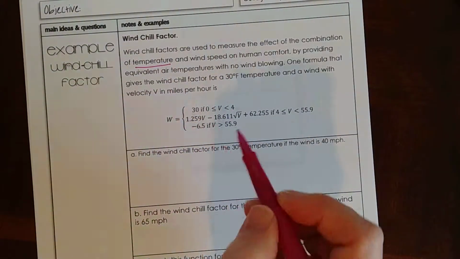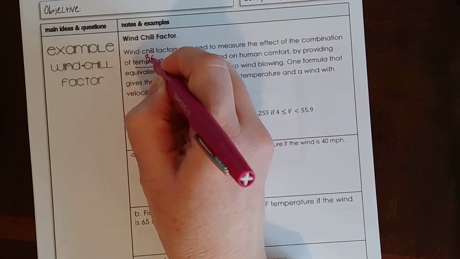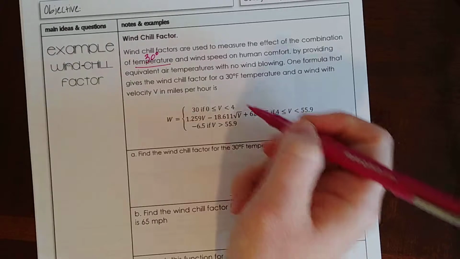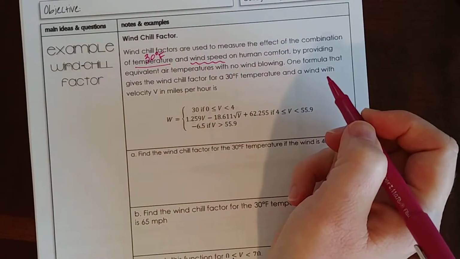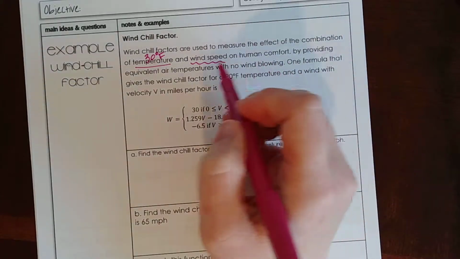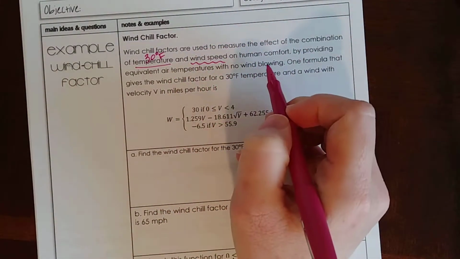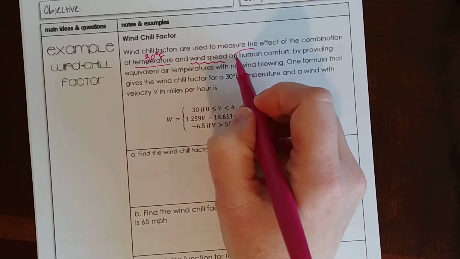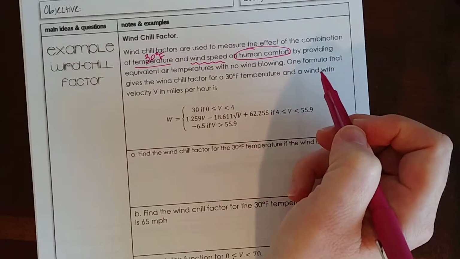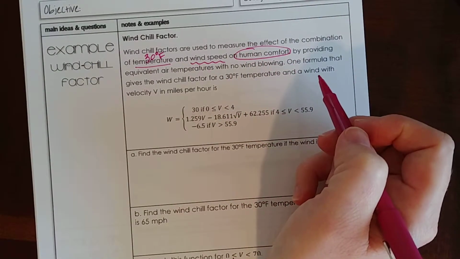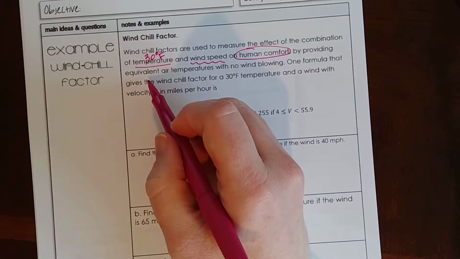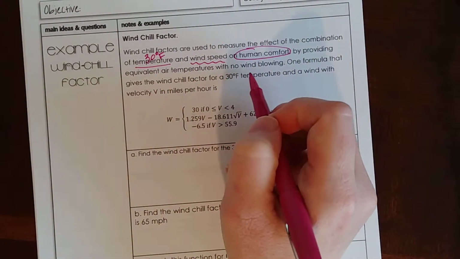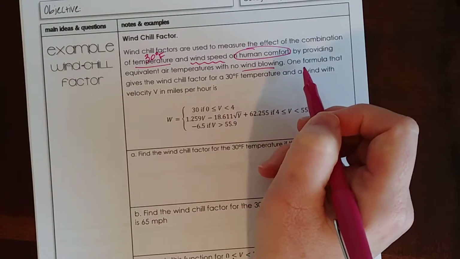So we're going to keep our temperature constant at 30 degrees Fahrenheit, and we're going to change our wind speed. Okay, we want to know what that combination of temperature and wind speed on human comfort makes the temperature feel colder depending on the speed of the wind. So it does this by providing equivalent air temperatures with no wind blowing.